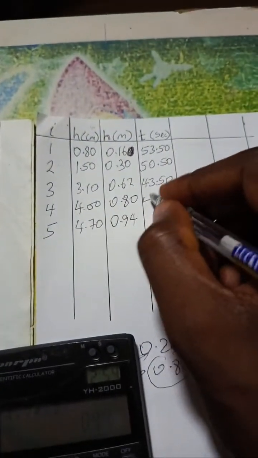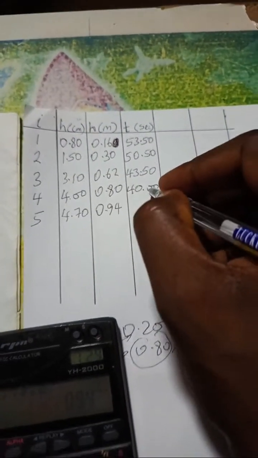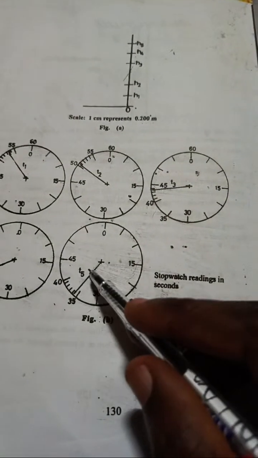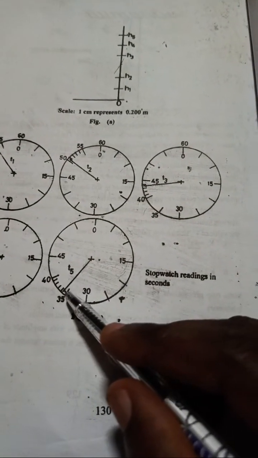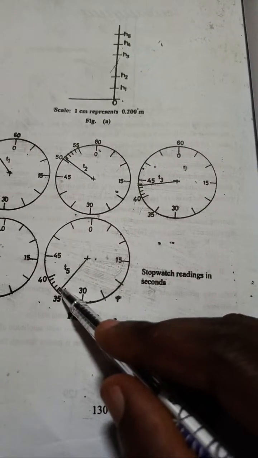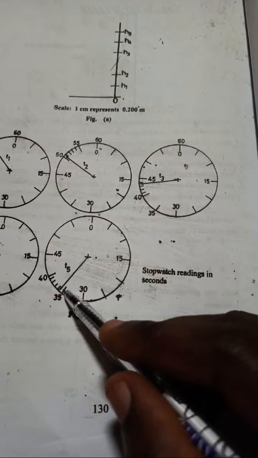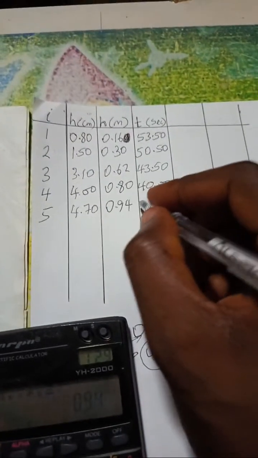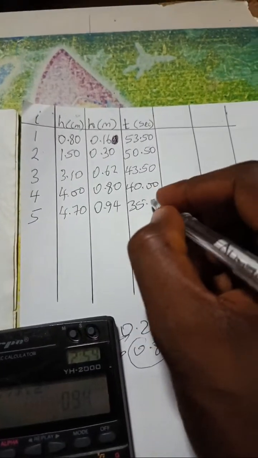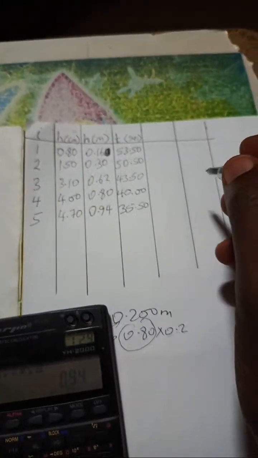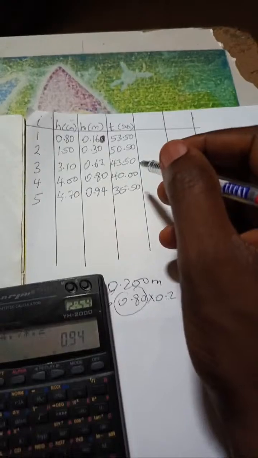That's 40.00. Now, the fifth one, which is this, is between 35 and 36. So we have 35.5. So we write it here as 35.50.